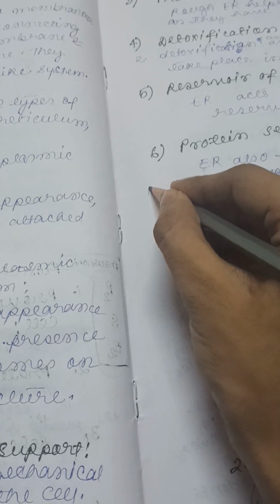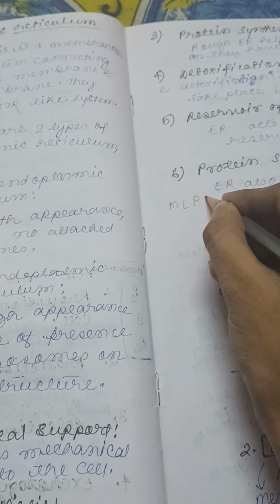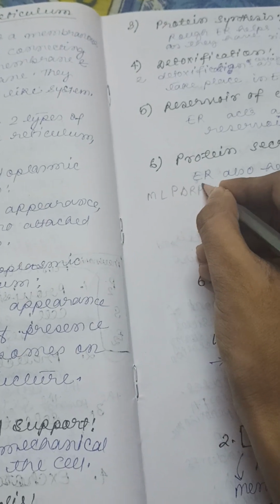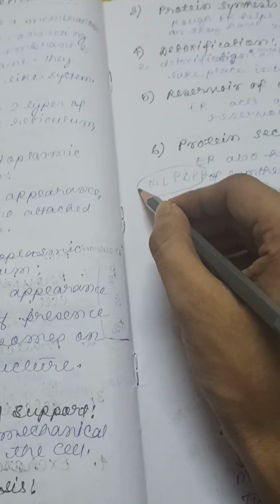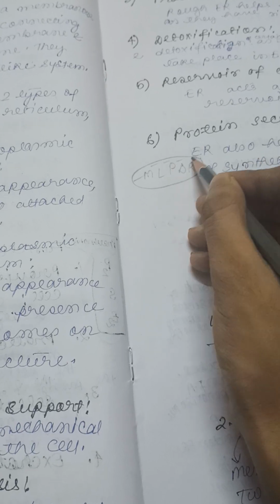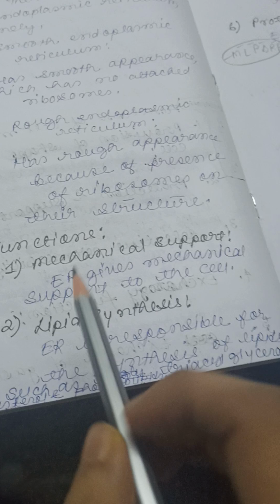For this, we can use the mnemonic MLPDRP, which stands for the functions of the endoplasmic reticulum, starting with mechanical support.